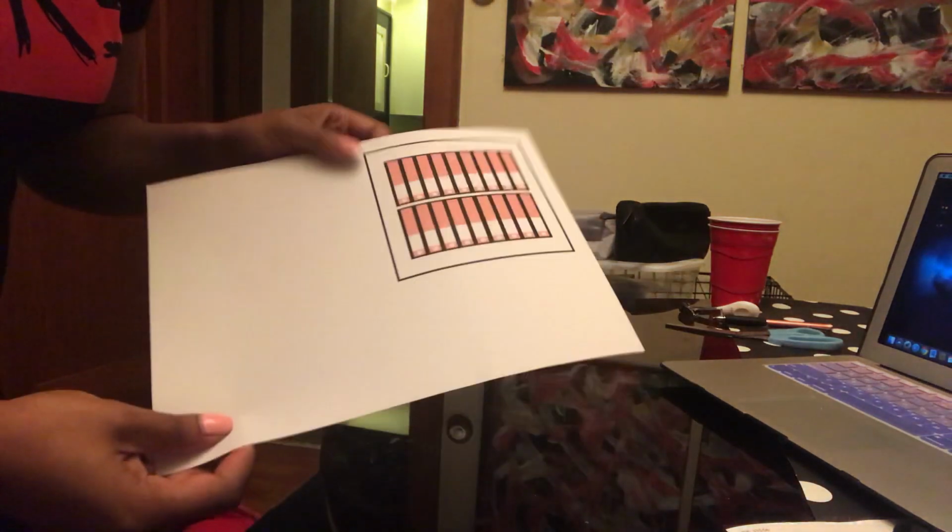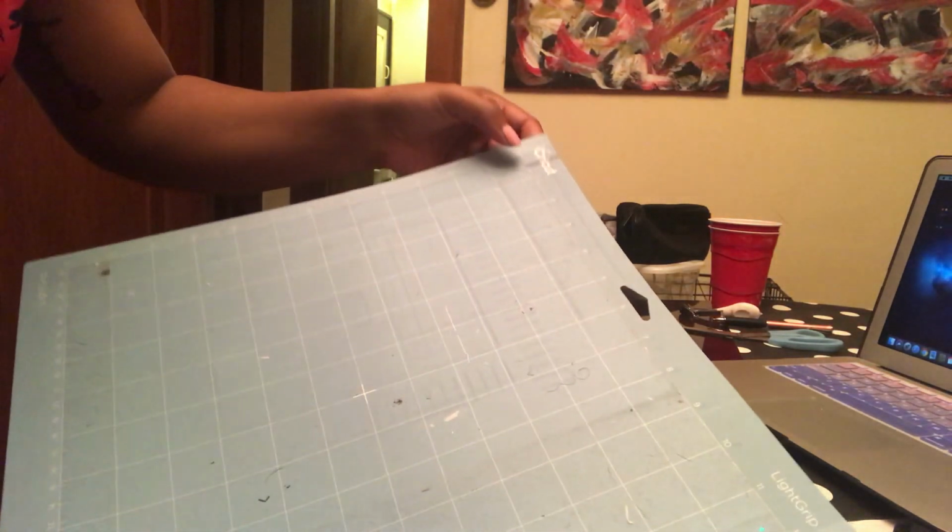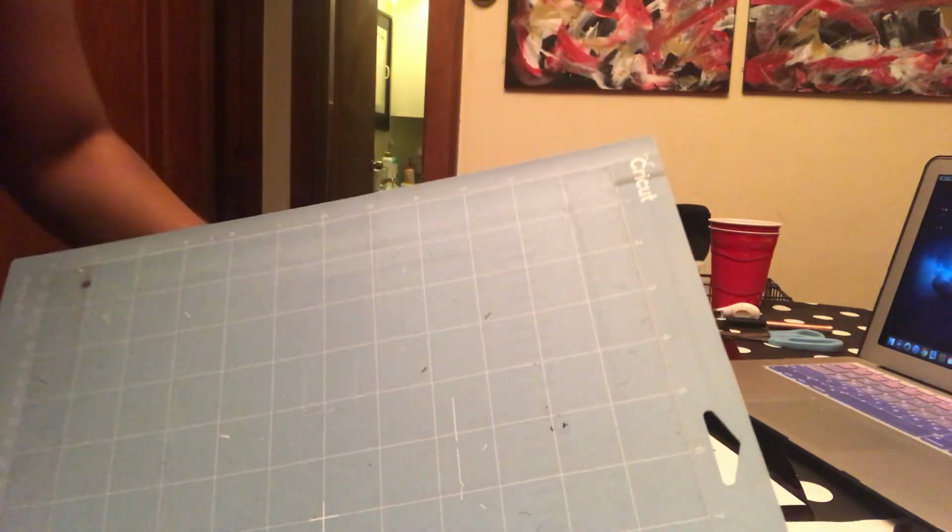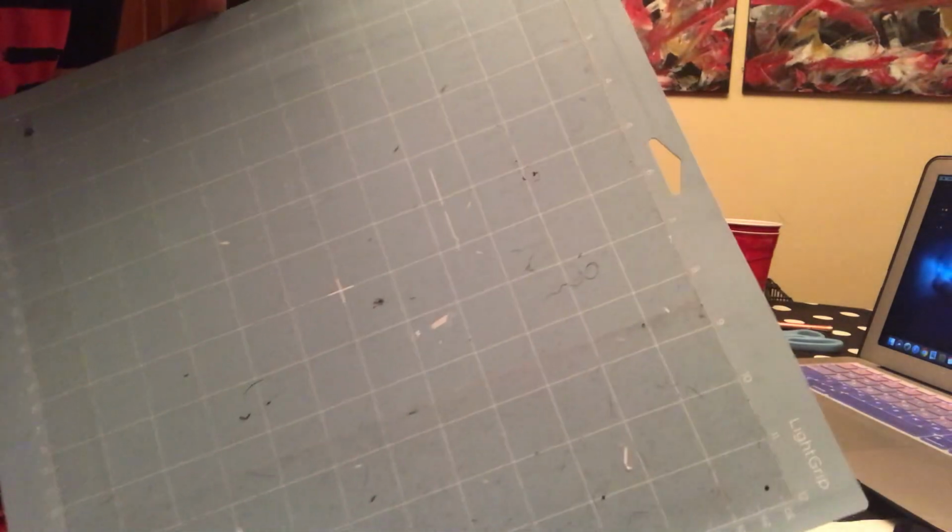Have everything printed. We're going to go ahead and add this to the mat. And you definitely want to make sure that you're adding this the right way, the way the mat goes on your Cricut machine. So we're starting here, at zero, working our way down. And this is the mat that I need to clean.